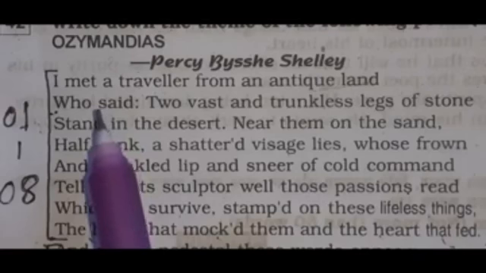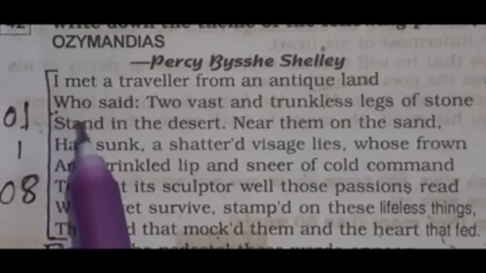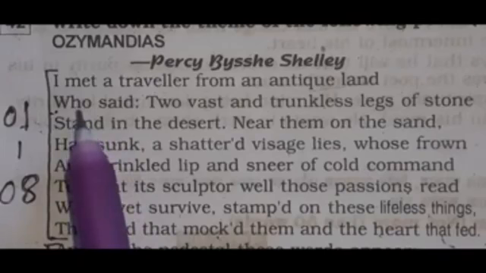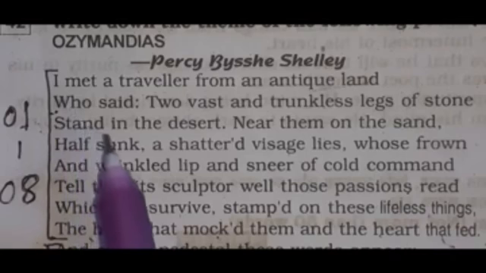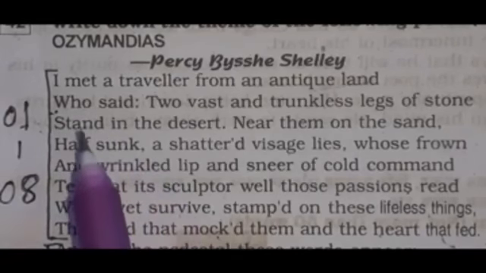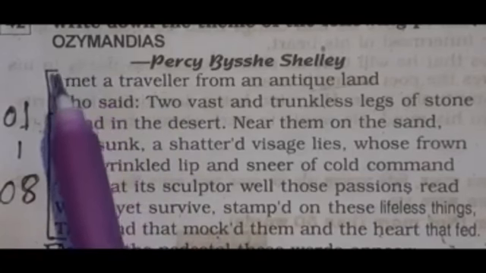Then the traveler says that the height of the structure was half buried in the sand. Then the traveler tells the speaker that the head of the structure had a frowning and mocking look. This look conveys the cold command of an absolute ruler. The sculptor was pretty good and able to understand the facial features of the structure. Then the traveler says that now the head and the hands that ruled people are stamped or crushed by even lifeless objects. Now he has no power. So these are the meaning of the line number from 1 to 8.